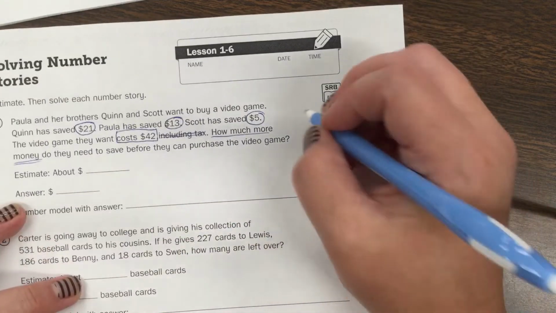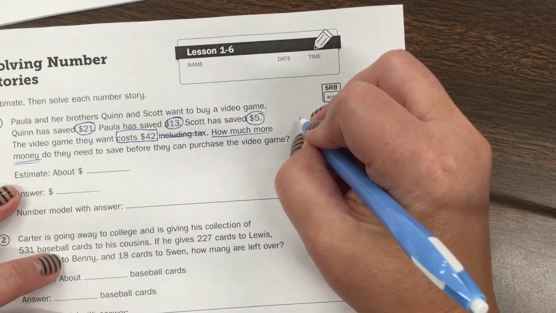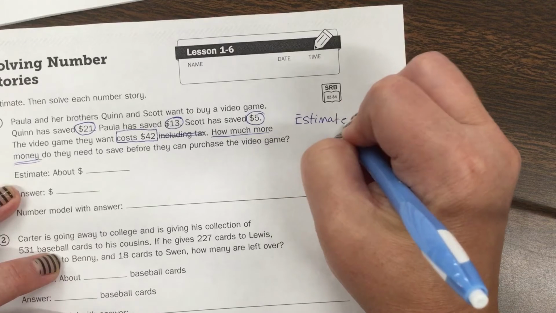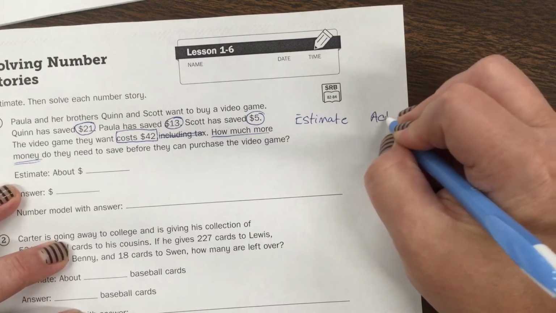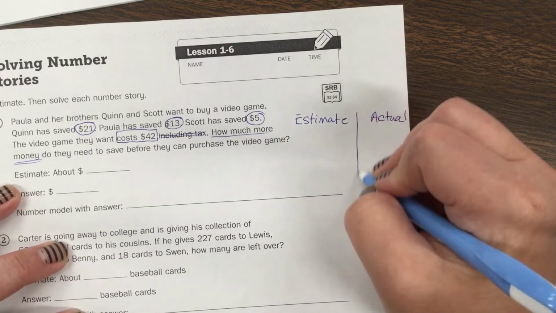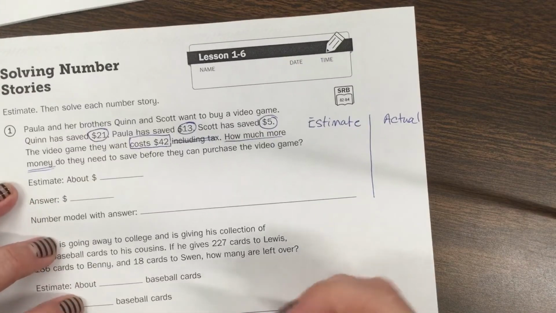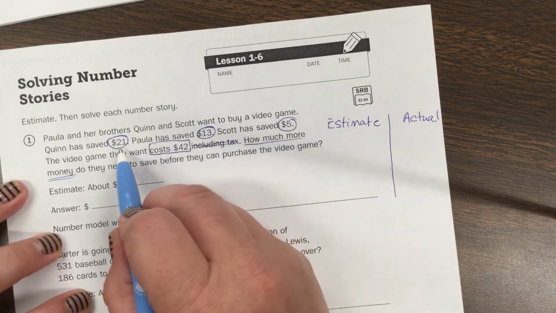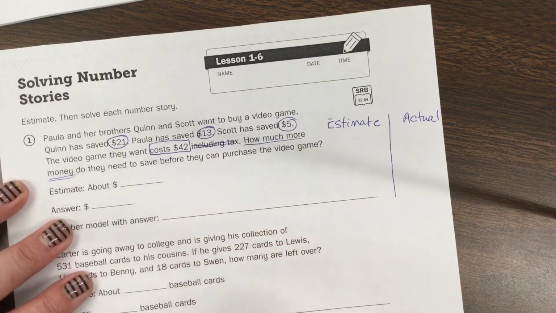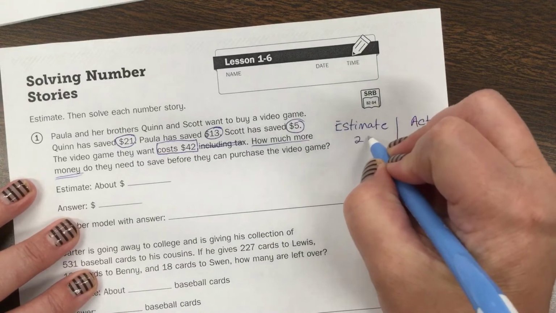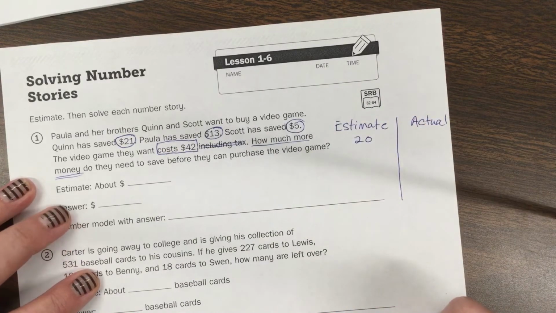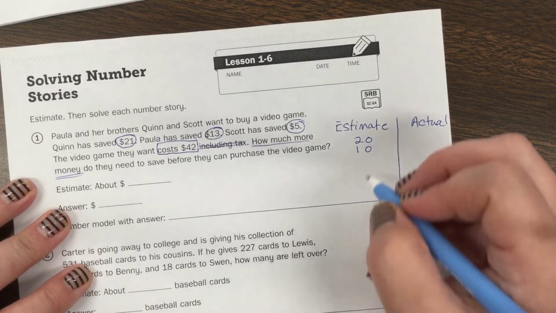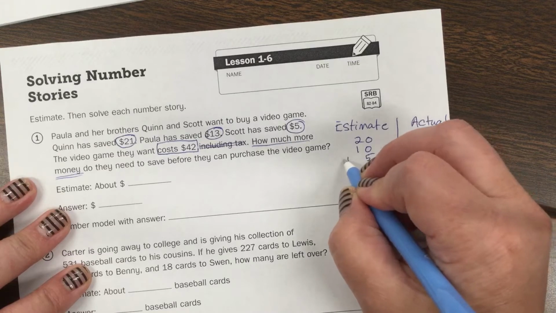So I like to section it off over here between estimate and the actual. I always like to put them side by side so we can compare that way. So for our estimate between $21, $13, and $5, I'm going to round $21 down to $20. I'm going to round $13 down to $10. And Scott's 5 is pretty easy, so I'm going to go ahead and add that all in together.